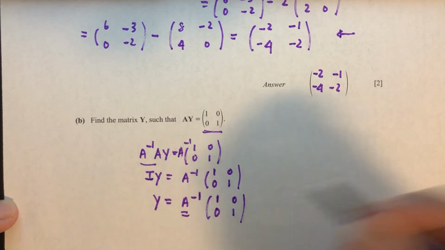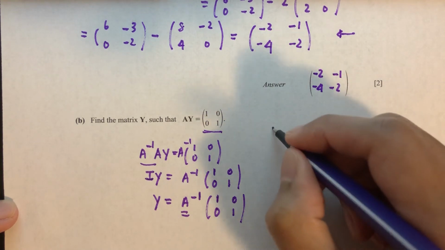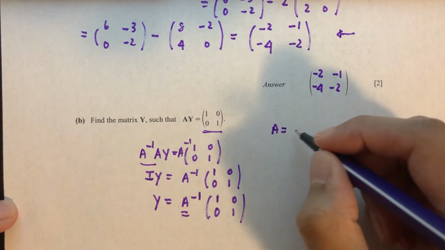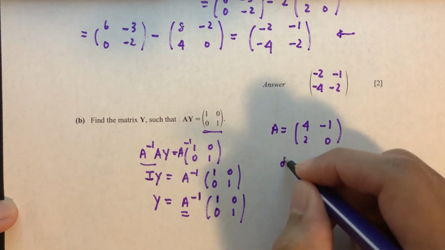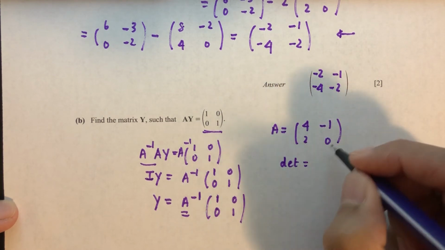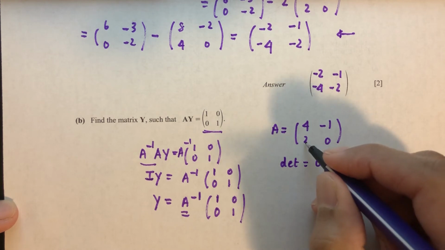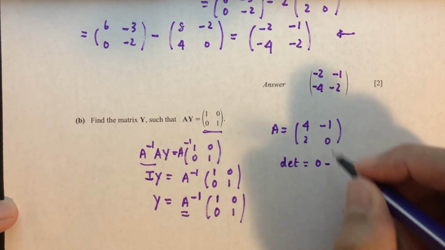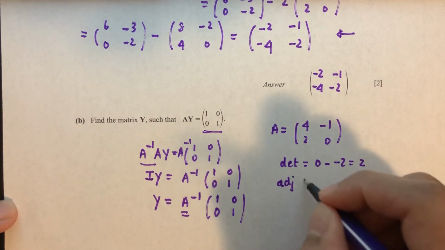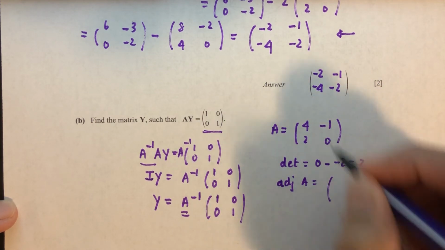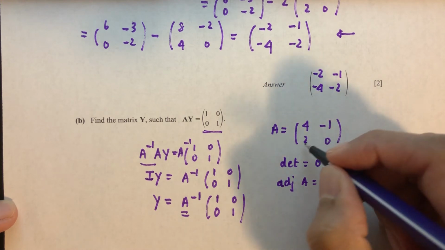So now we have to find A inverse. So we know that A is what? A is 4, 2, minus 1, 0. Determinant of A is 4 times 0 is 0, minus 2 times minus 1 is minus 2, which is 2. And the adjugate matrix of A is, so switch places will be 0, 4.